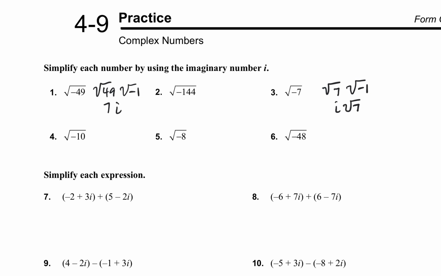The square root of -8 is the same thing as the square root of 8 times the square root of -1. The square root of 8 can be written as the square root of 4 times the square root of 2 times the square root of -1. The square root of 4 is a perfect number. So this is 2 square root of 2, and the square root of -1 is i. So this will be 2i square root of 2. Let me fix that right there. This will be 2i square root of 2.